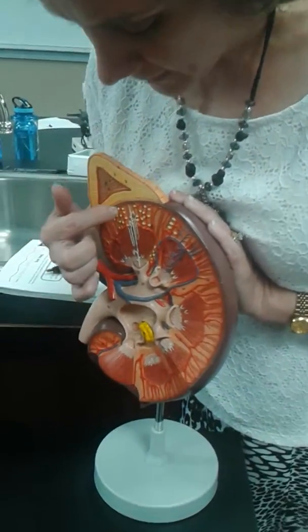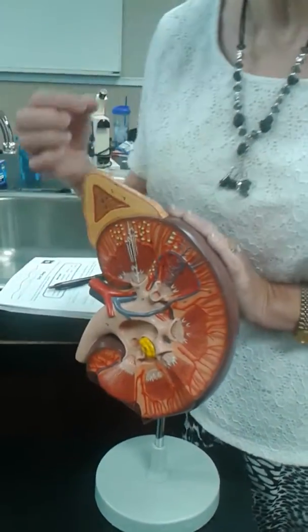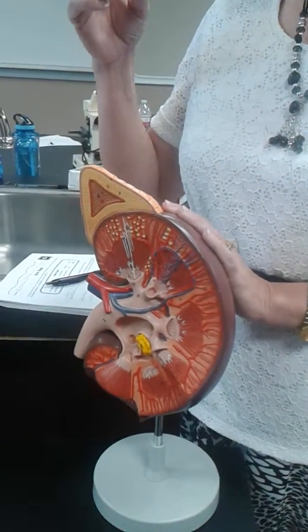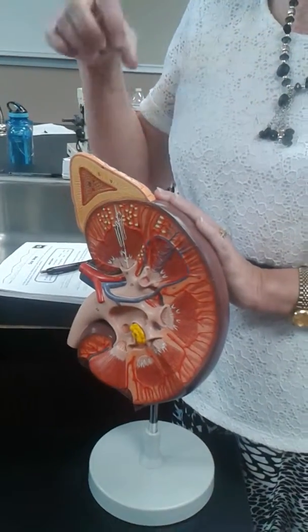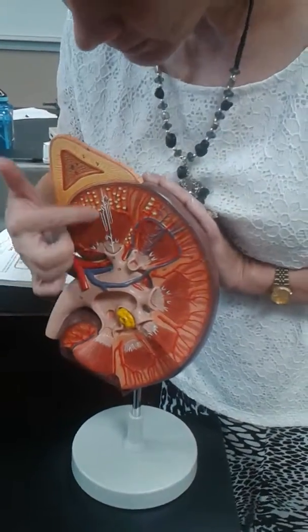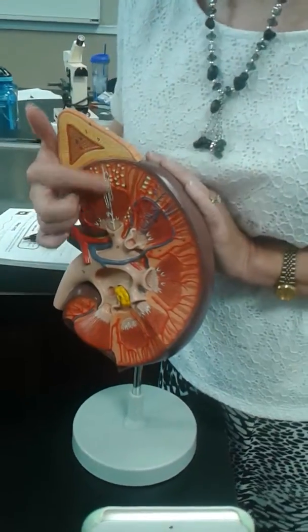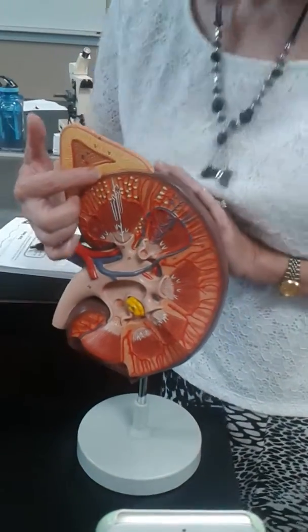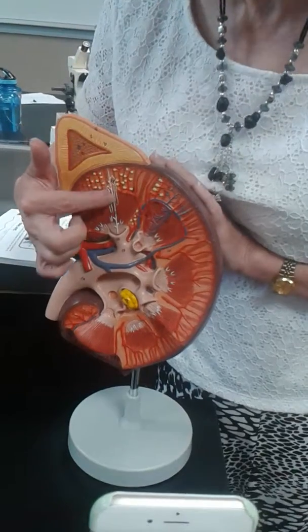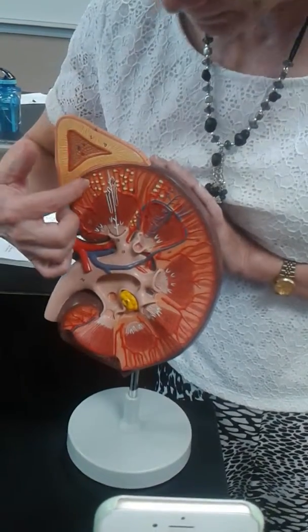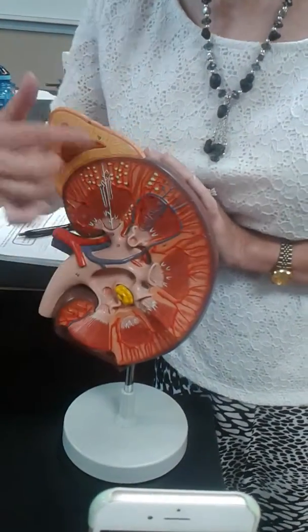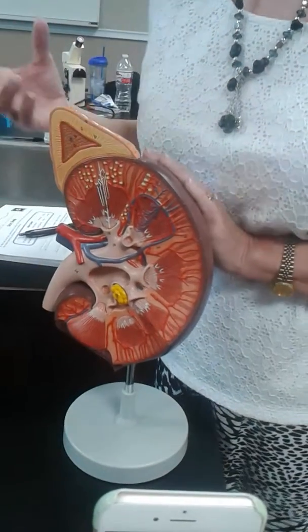Yes. The nephrons are the parts of, well, the actual units of the kidney that produce the urine. Those are the nephrons. Okay, so this is just one nephron, the juxtamedullary nephron. But there are billions of nephrons throughout the kidney. So this is just an enlarged one so that you can see where it would be.